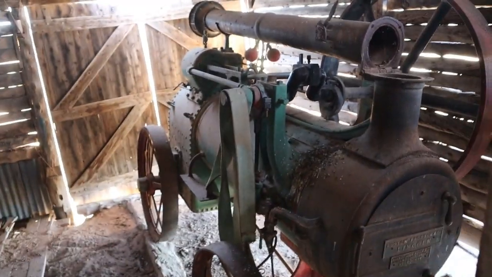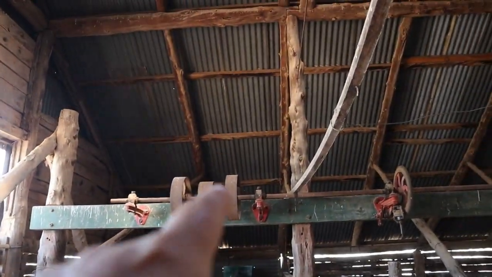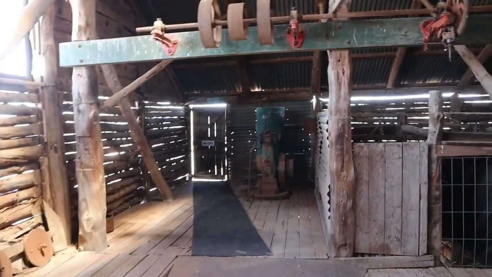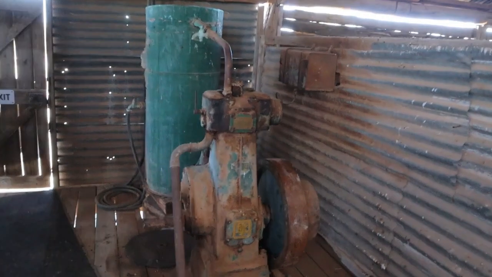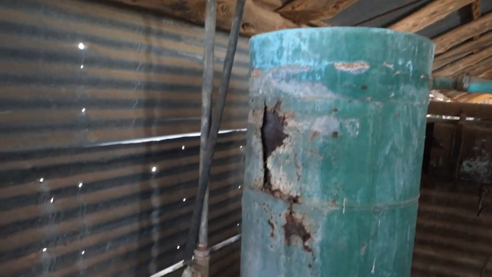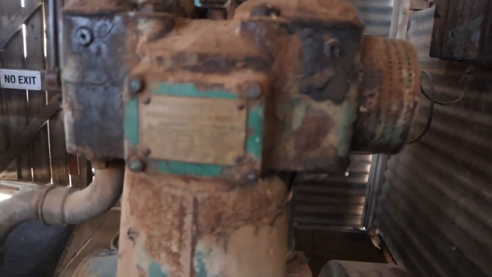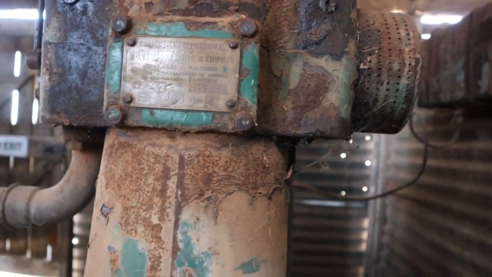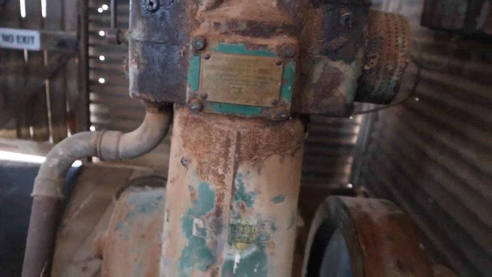There's the belts on it. It probably would have come up through here. Powered that. Maybe, I don't know. And then we got this whole thing here, whatever this is. Another old boiler sort of a thing. What is it? Donaldson Brothers. Oh, I can't read it, I haven't got my glasses. So here we go, guys, the Mungo woolshed.